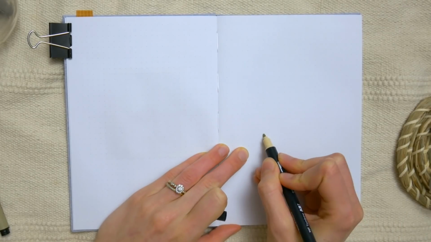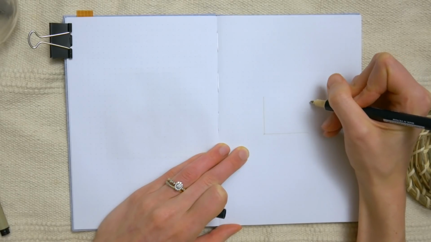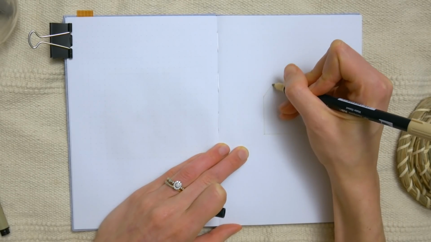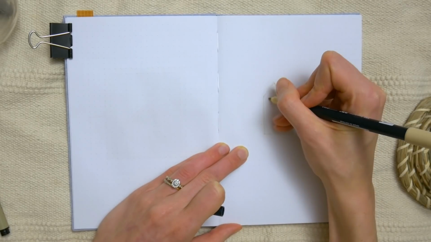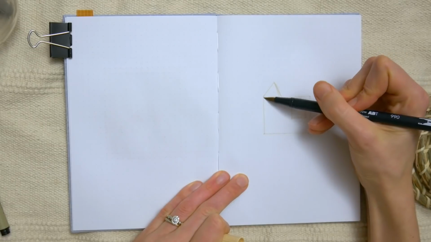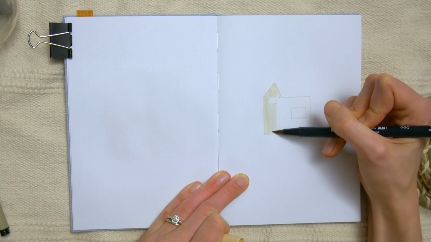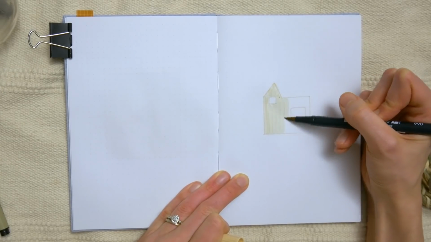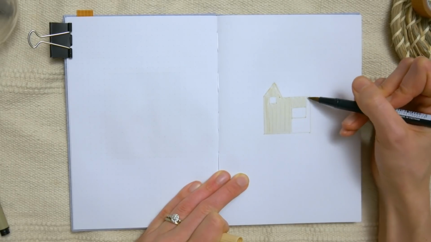So the next cover page that we're doing here is not for an actual custom journal. I'm just doing this one for fun in one of my extra journals that I had sitting around, and I'm going to be making one of those tiny house themes that I've done before. So first off, I'm just using the light brown that I want to use for the house itself to draw the outline, and then I'm going to color it all in. So this is another theme that I've done before in a previous custom bullet journal, so I'll link the flip through for that journal above.